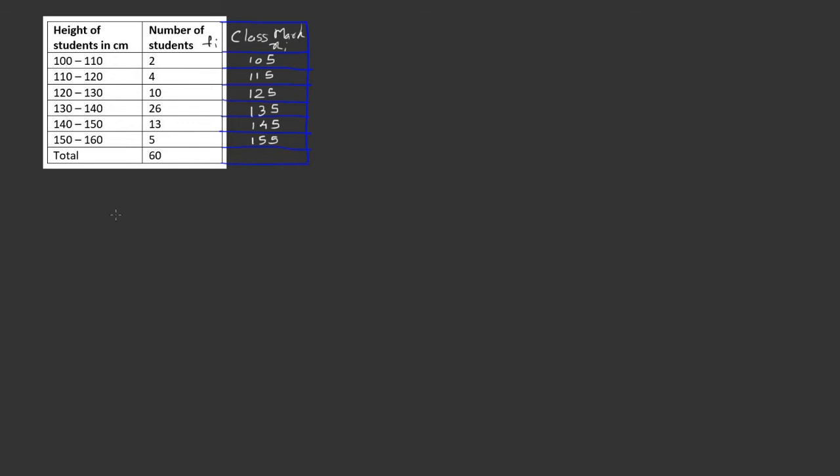Now we need to take A, the assumed mean. In this data we can see that there is no data placed at the exact center. There are two data that can come at the center. They are 125 and 135. I can take any of these, there is no problem. We will see it later. For doing this, I am now taking 125 as A.